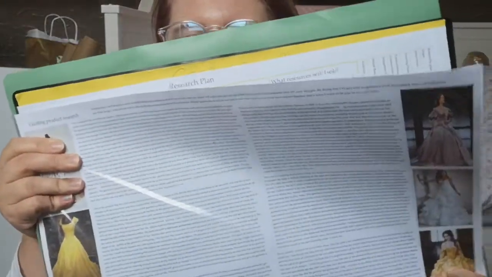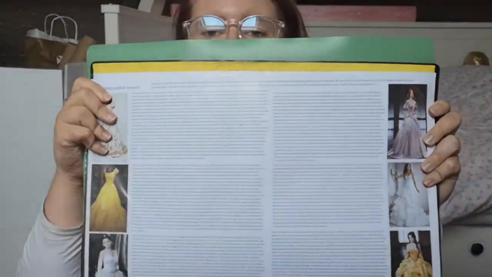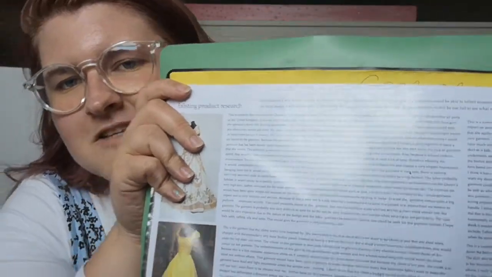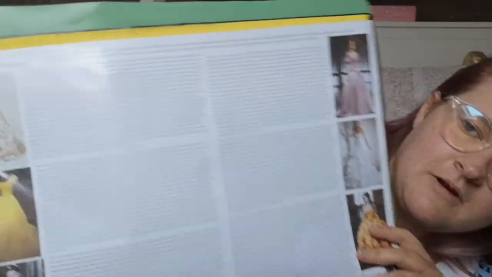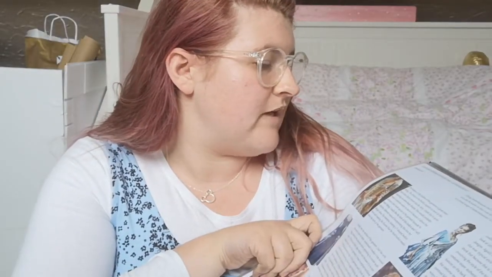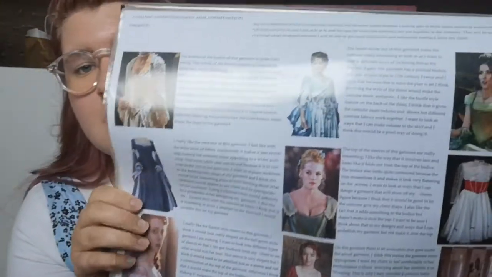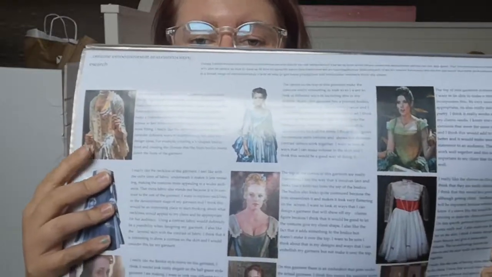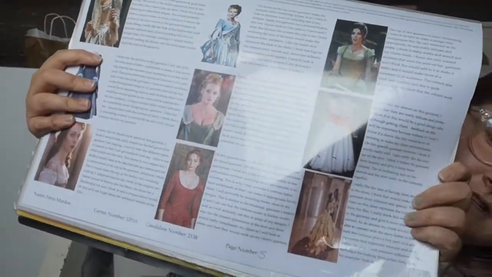So the next page is my first page of research. I quite enjoyed doing all of this research. It's tiny, like size 12 writing, I think. I went through and analysed all of it using Access FM. I did the same with these. So this is costume embellishment and construction research. I was looking at the construction of corsets and other stuff like that.